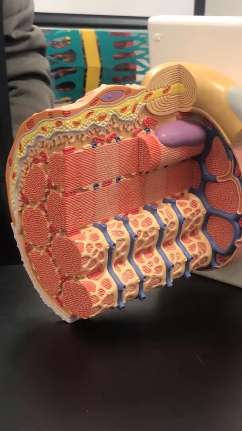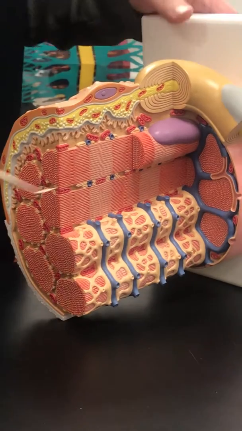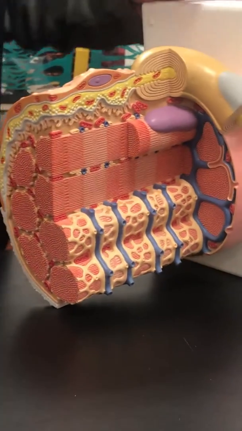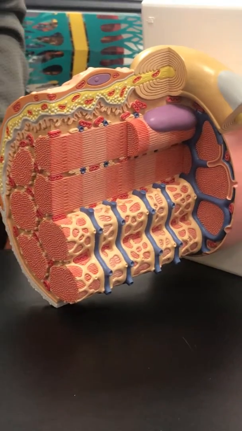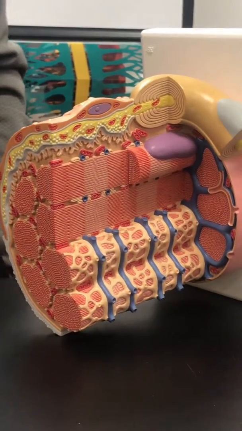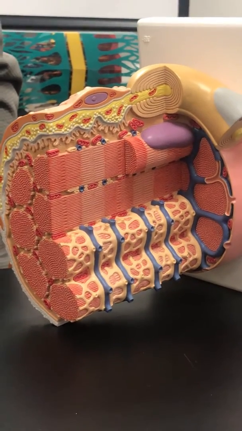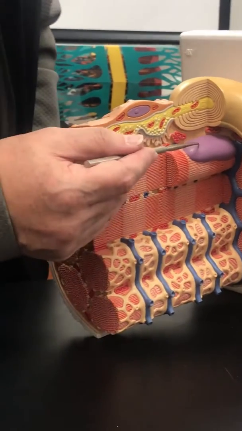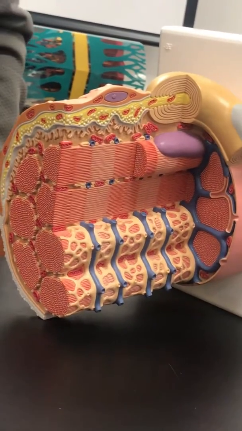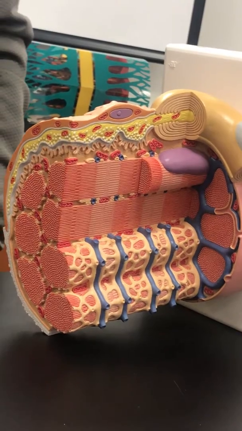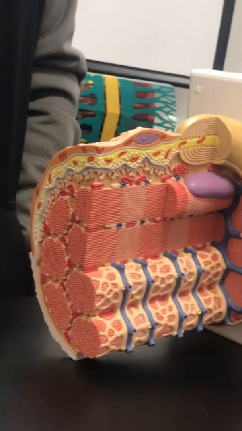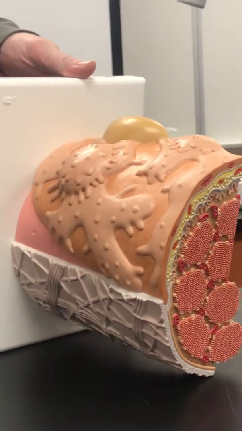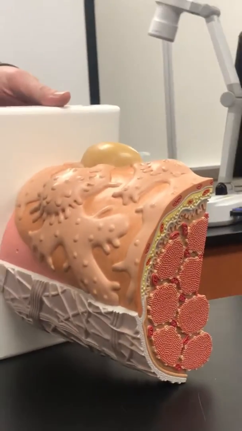What else is on your list? Mitochondria. See all these little red things? So they're all over the place. Muscles need lots and lots of energy. So you need a lot of mitochondria to supply that energy. It looks like it's mostly in between each myofibril. Remember, the nucleus got pushed out of the way because of all the myofibrils. So do all the other organelles. So it's in between each myofibril. See how they surround the myofibrils?